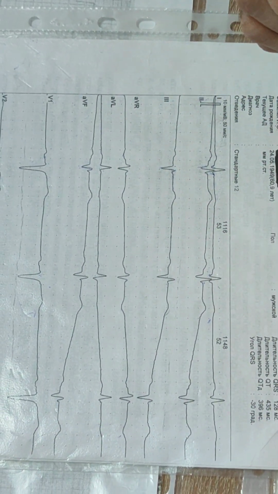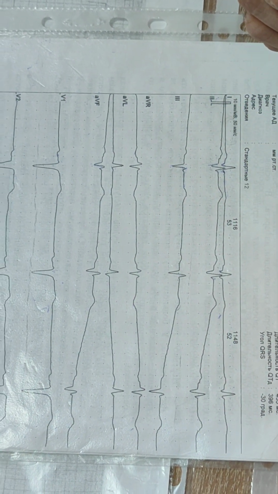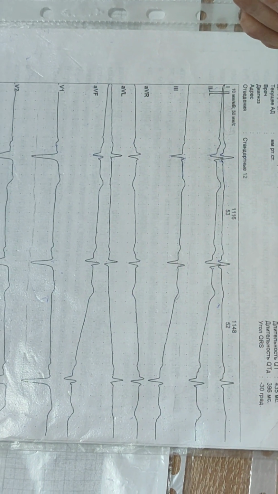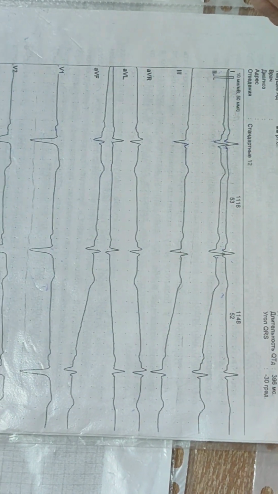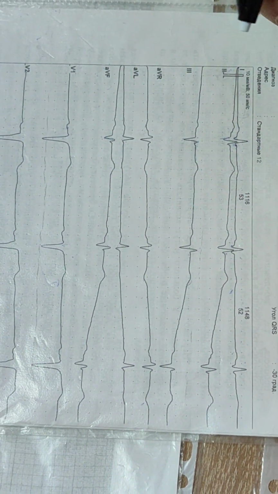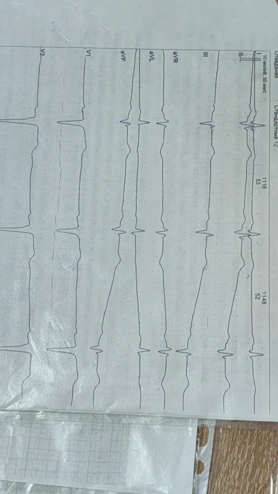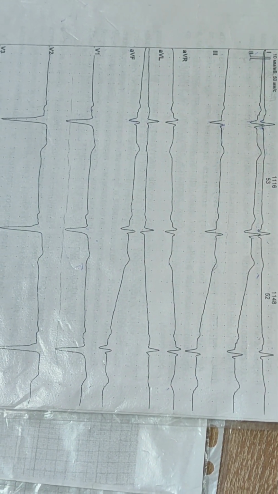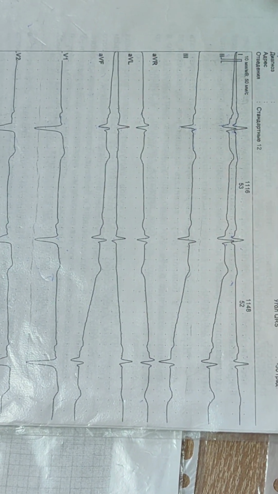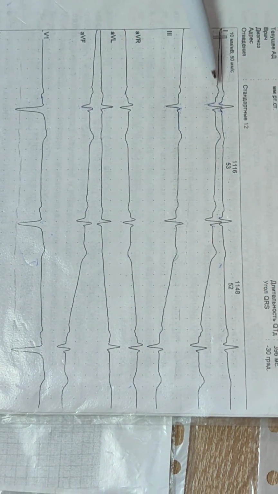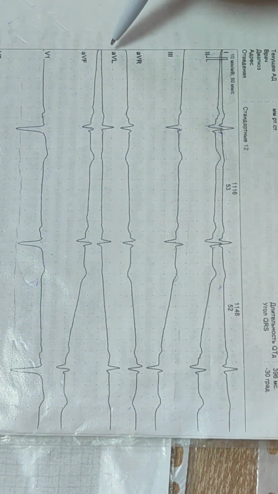What is the conclusion? Myocardial infarction of the inferior wall. What is the stage? ST and T are normal. Fourth stage. Post-infarction cardiosclerosis. It is old myocardial infarction. The patient had it before.